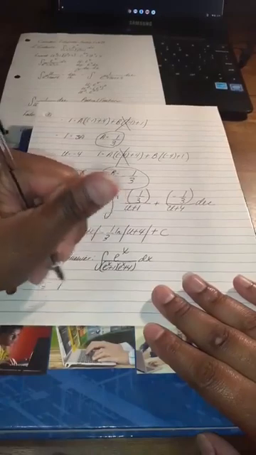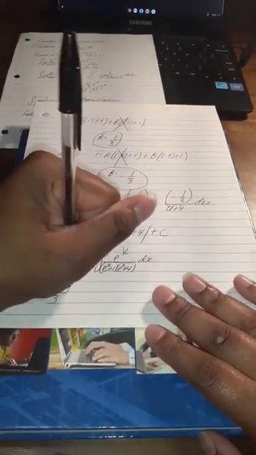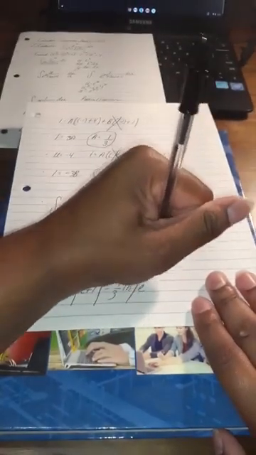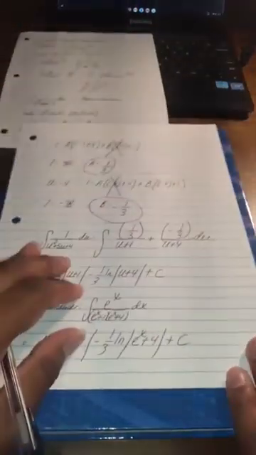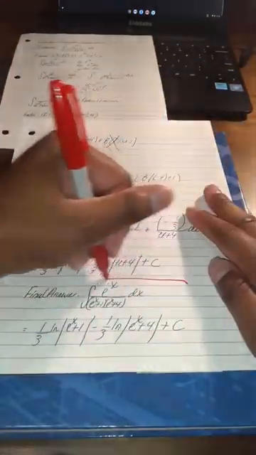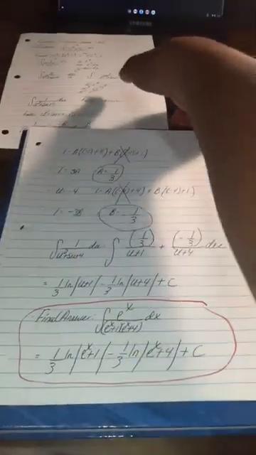So it looks like our answer is going to be 1/3 ln absolute value of e to the x plus 1 minus 1/3 ln absolute value of e to the x plus 4, and we need an integration constant because it was an indefinite integral, so we'll add a plus C. And that will be your answer. So this one required a little work, but I think we did pretty good on it. So that's your solution.